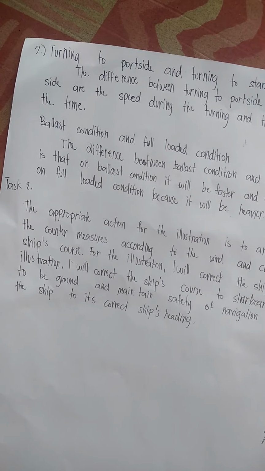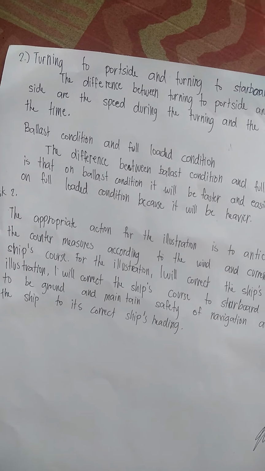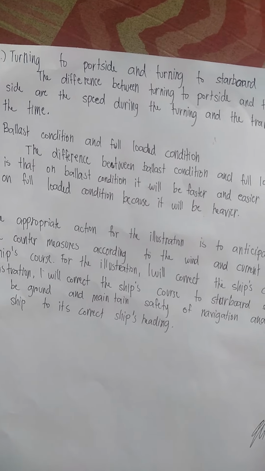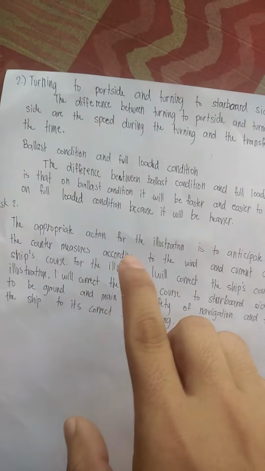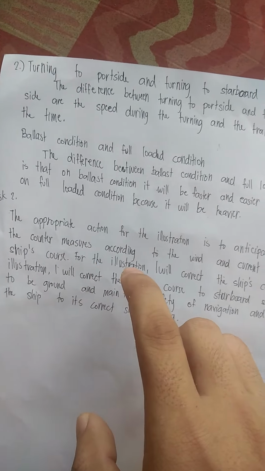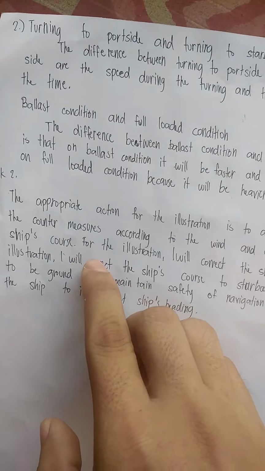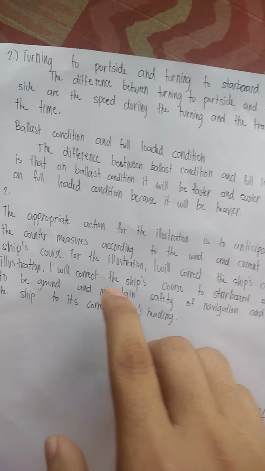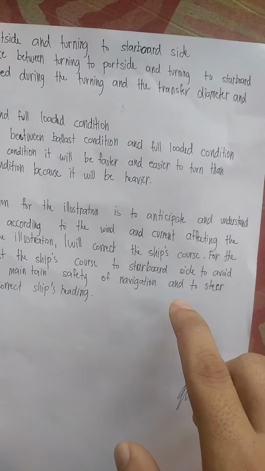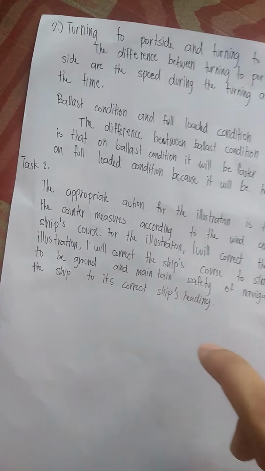Then task 2. Based on the below illustration, discuss your action with the effects of wind and current on ship handling while maintaining safe navigation. The appropriate action for the illustration is to anticipate and understand the countermeasures according to the wind and current affecting the ship's course. For the illustration, I will correct the ship's course. I will direct the ship's course to starboard side to avoid grounding and maintain safety of navigation, and to steer the ship to its correct heading.